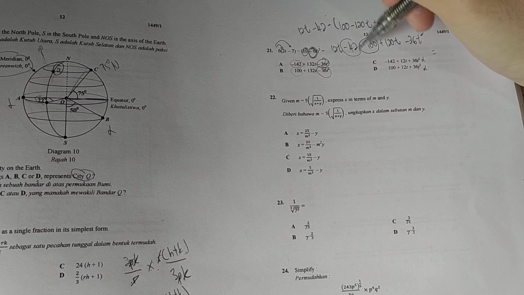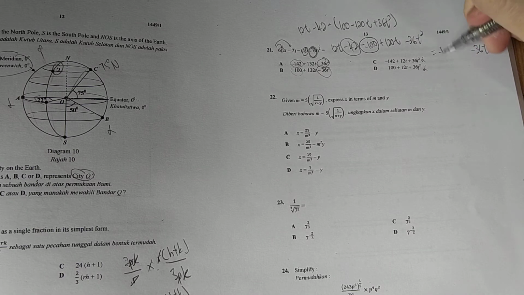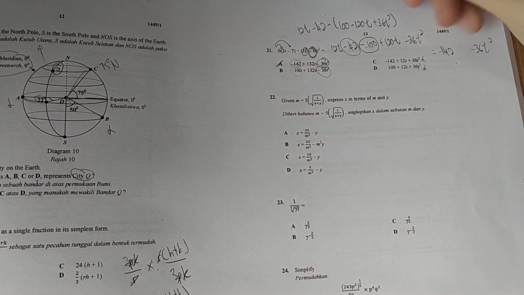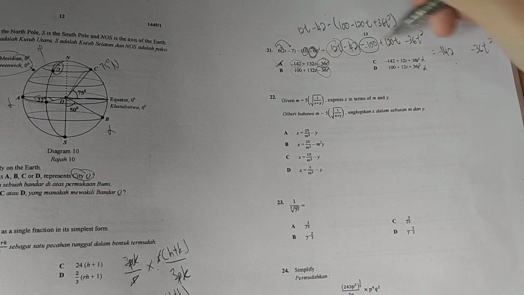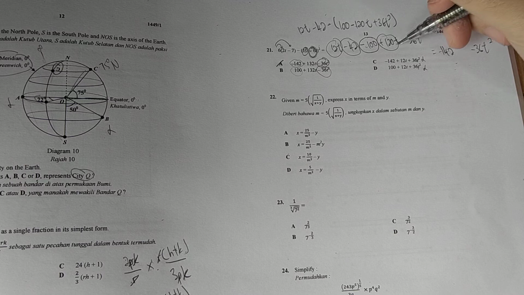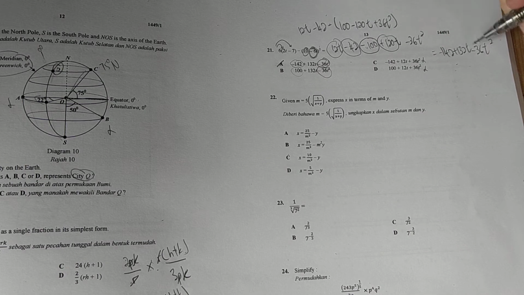Okay, betul lah. Negative 40 minus 100. So it's like negative 142. So you know the answer is A already. Okay, so negative 142 and then 12t plus 120 is 132. So 132t. So this is the answer. So the answer is A lah. Okay, the answer is A.